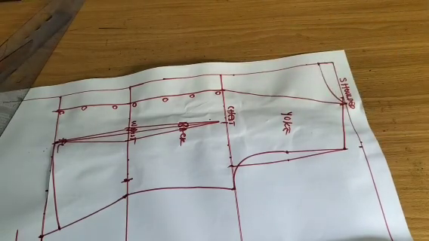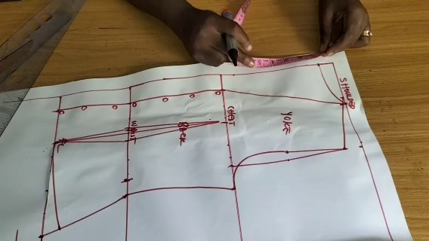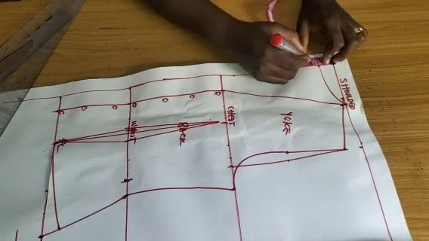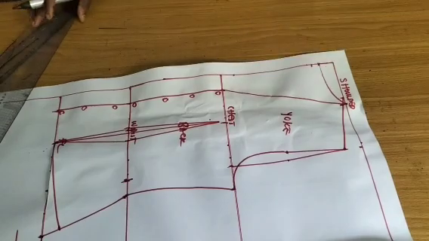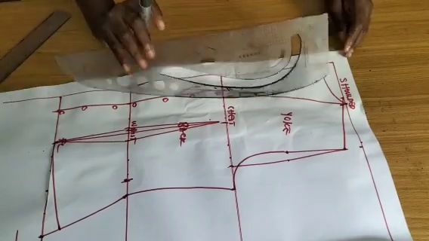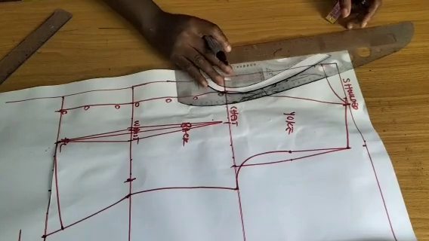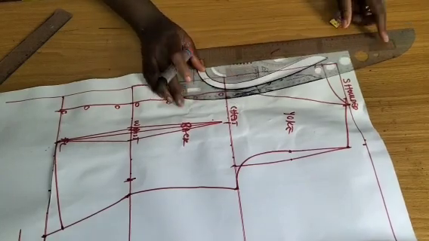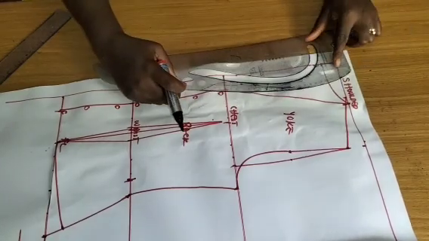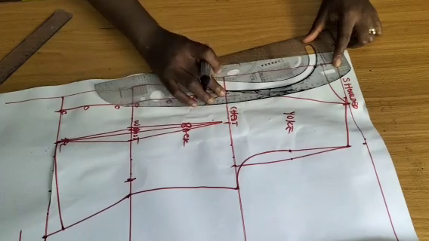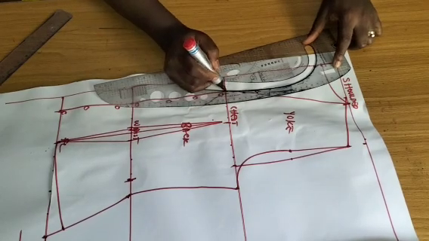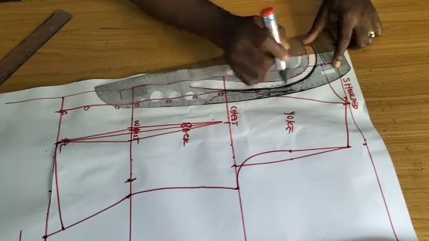So if you have connected it like that, the next thing you will do is to come down a little bit by half an inch. Then we can use your pattern ruler like this. You can connect it. Okay, let me use this part of the ruler. Just connect it from here and make like a keyhole at the back.